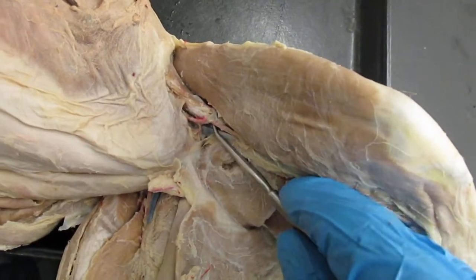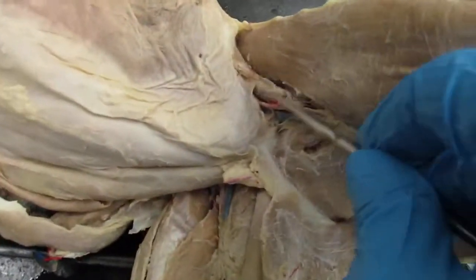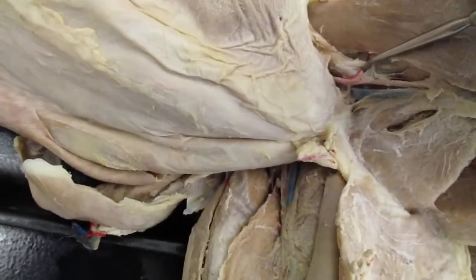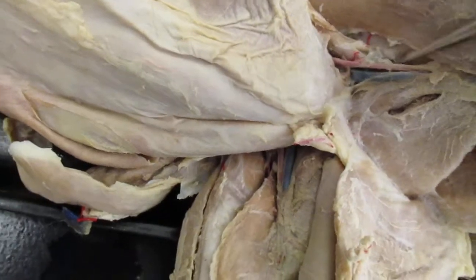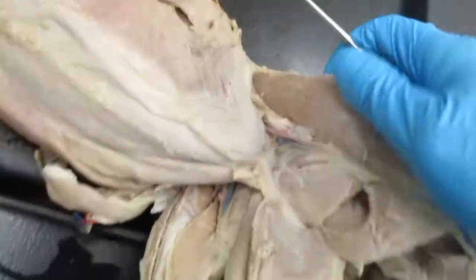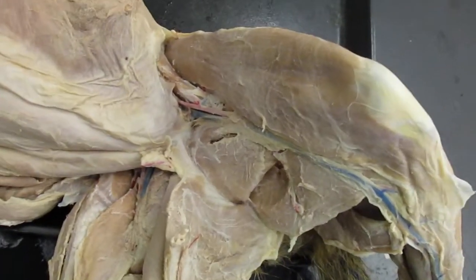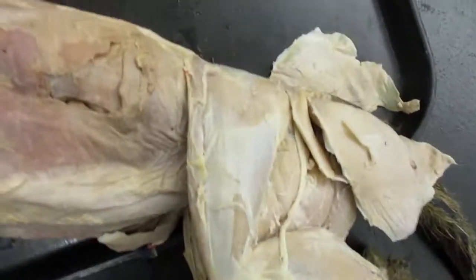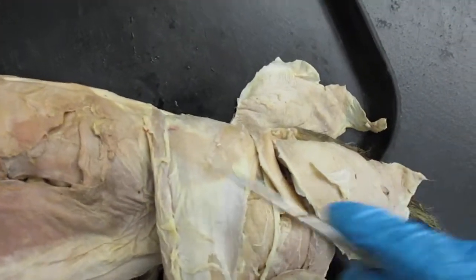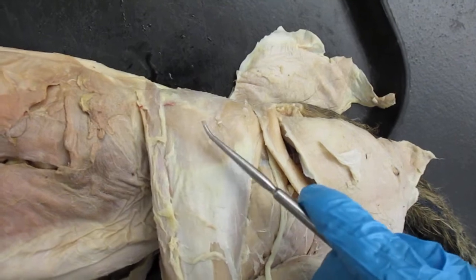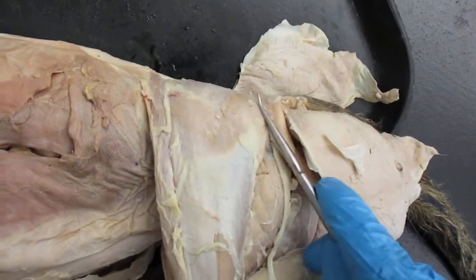Here's your femoral artery and vein, and I don't think we can see the nerve on this one too good, but I'll show you that again. Okay, I want to next talk about the tensor fasciae latae. So here's your tensor fasciae latae right here, and then right in here would be your gluteal muscles. Okay.